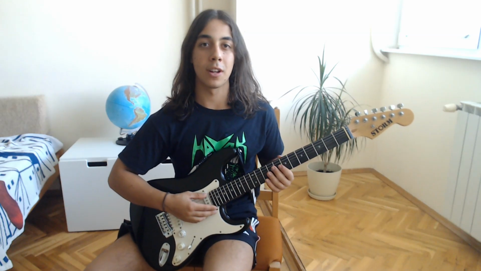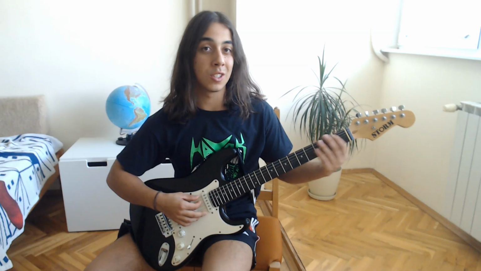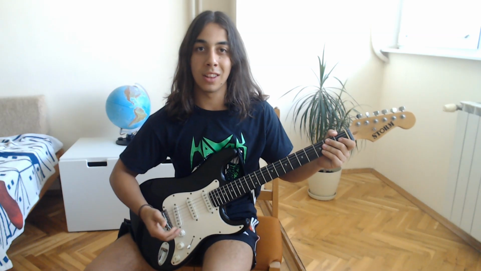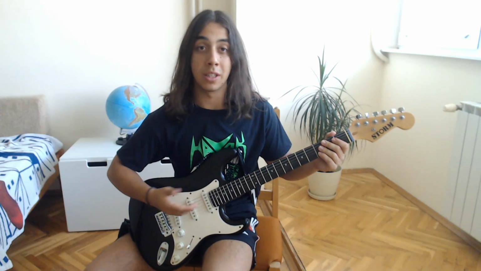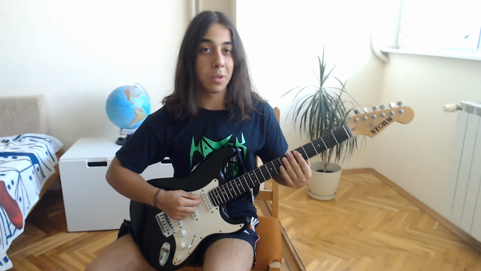And how do we go about it? Well, if you remember, approach number one is just counting the notes from fret number 0, because on the A string, of course, fret number 0 or the open string would be an A note. So approach number one is just counting from the open string.